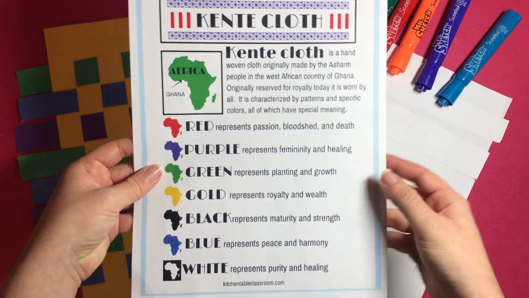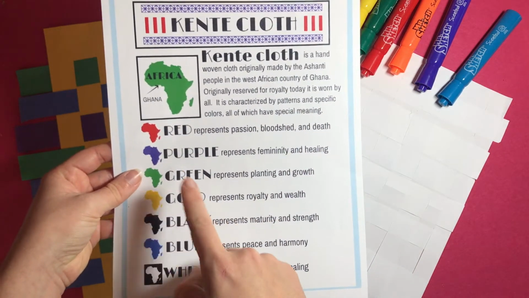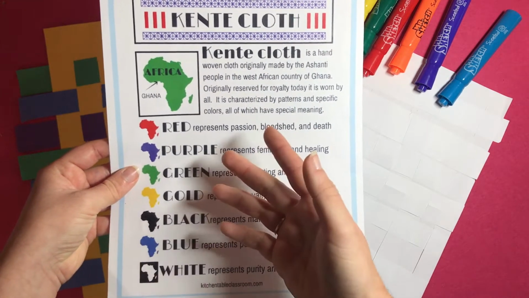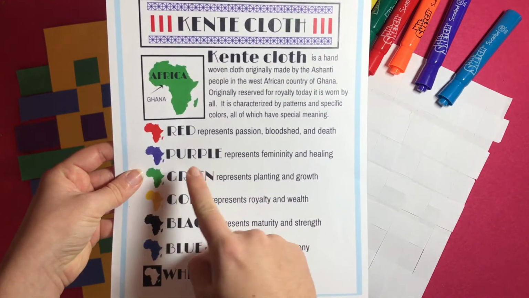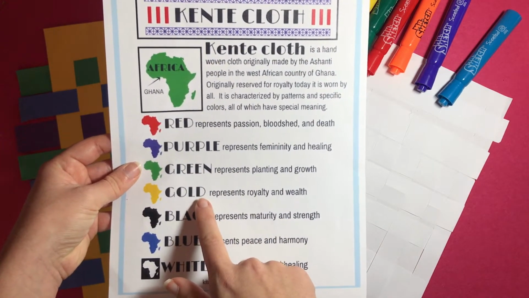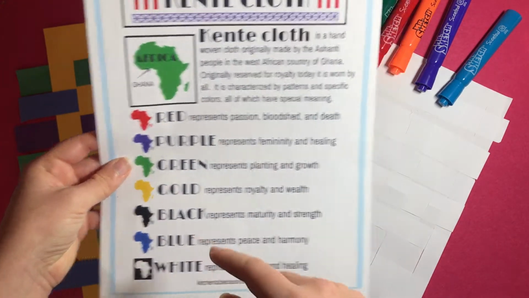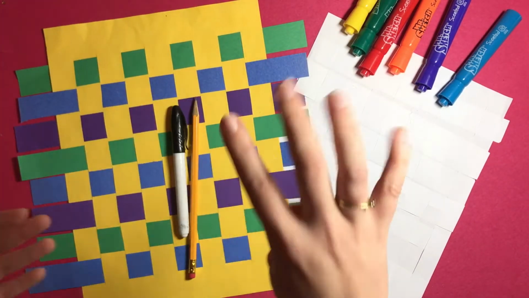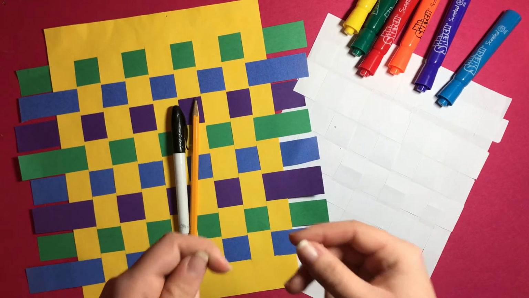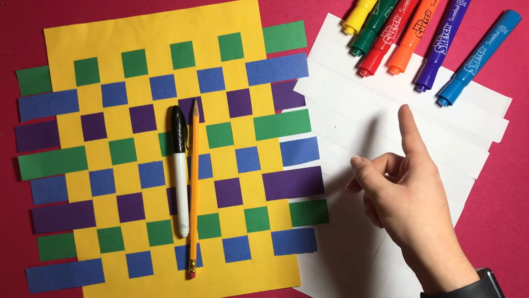It is on Schoology. You're going to match your color markers to colors that you think represent either you or interest you. So purple represents the femininity or girl power and healing. Blue, peace and harmony. Gold, I always use just yellow for gold. That's royalty and wealth. So go ahead and choose a couple of those. We chose 4 colors. You can use as many colors as you like, but remember we're focusing on patterns. So sticking to colors that will repeat.